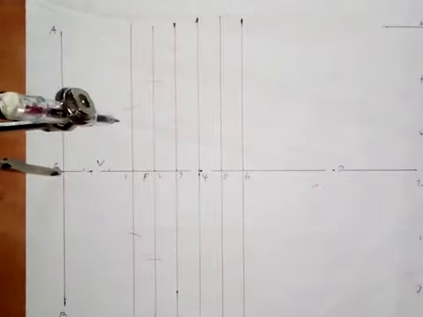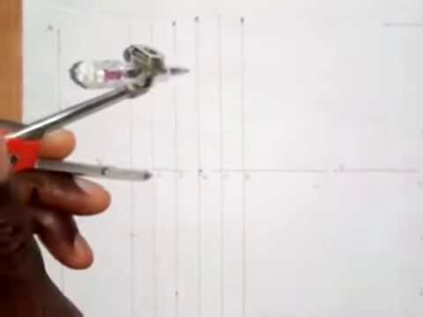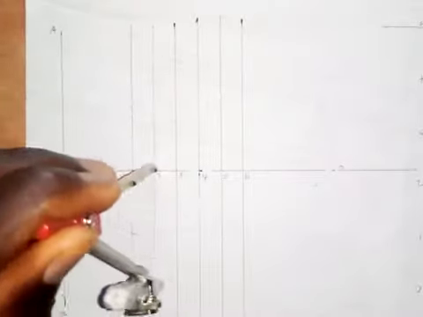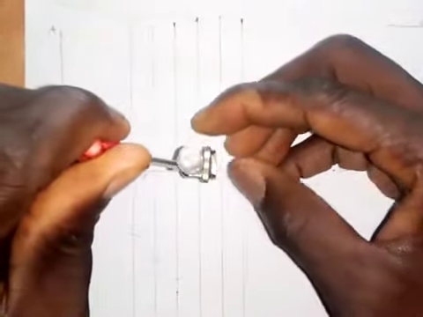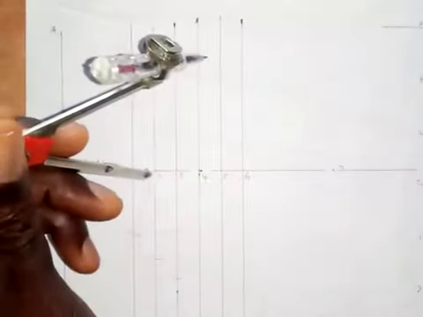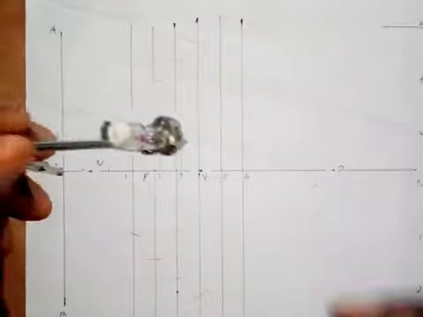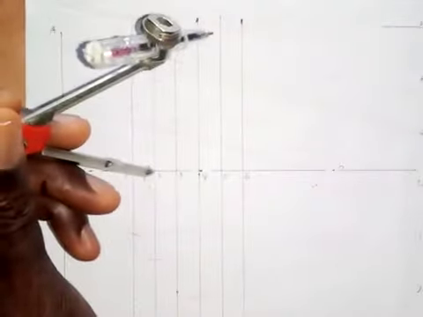Then from C to 3. So put it at F, make an arc on line 3, up and down. Then next is from C to 4. Put it at F, and make an arc up and down the line. Then from C to 5. Put it at F, and make an arc up and down line 5.